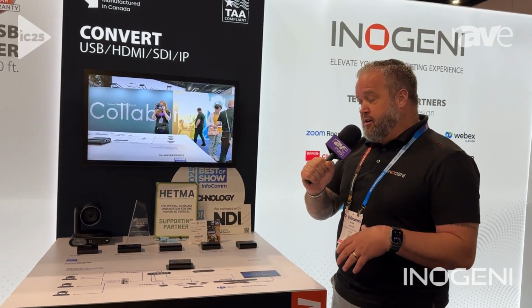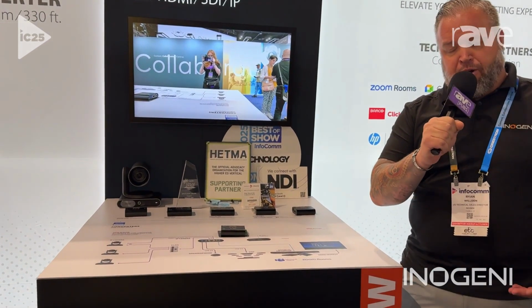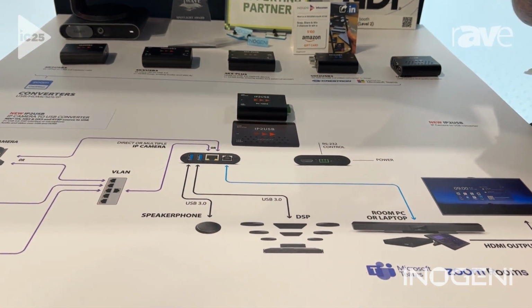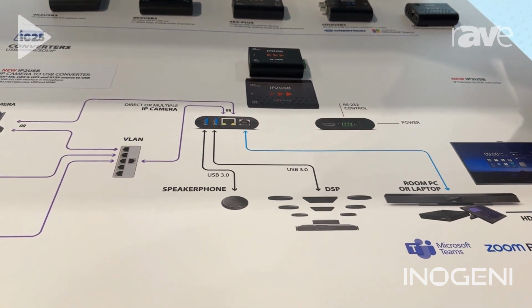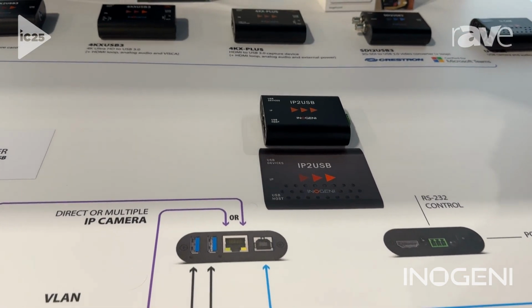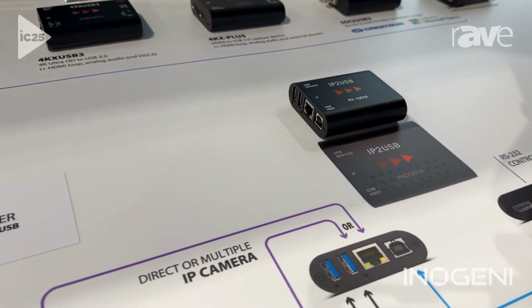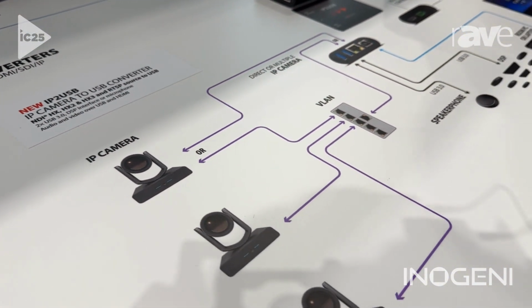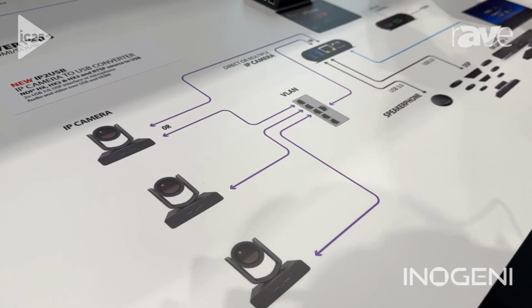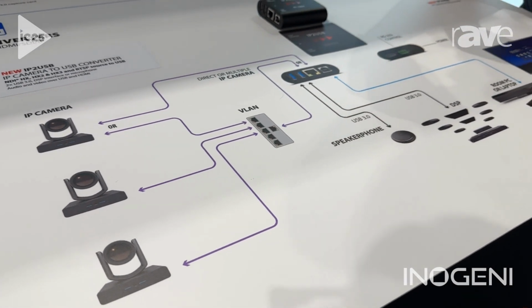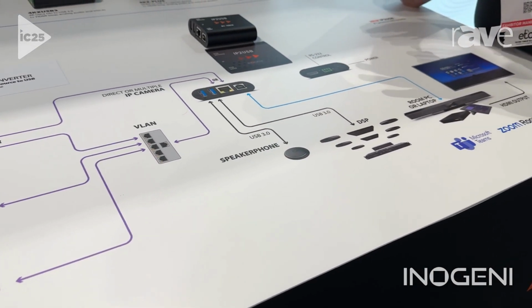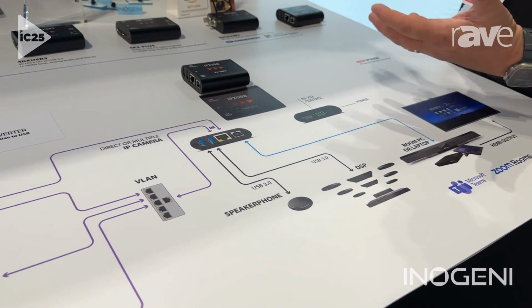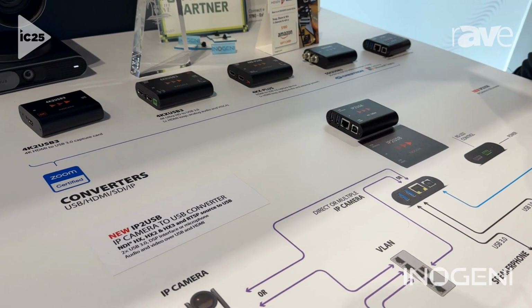And I'm excited to introduce you to our IP to USB converter. So INOGENI has developed this innovation to allow you to connect NDI cameras to a Microsoft Teams or Zoom room for a room PC. So with the IP to USB, you can actually take a single NDI camera and direct connect it to the IP port. So you can connect that single camera directly to your Microsoft Teams or Zoom room, or you can connect this to a switch with multiple NDI cameras, and you can, via a third-party control system, switch between multiple camera streams.